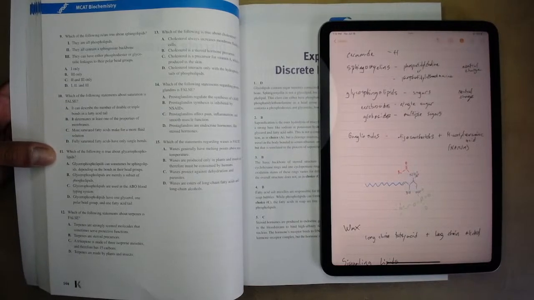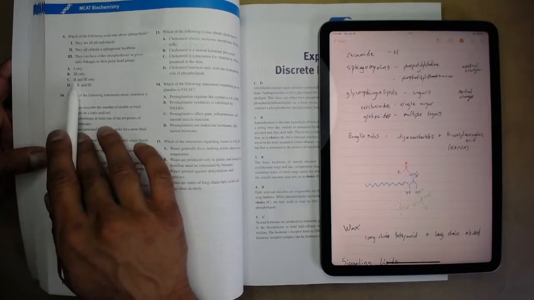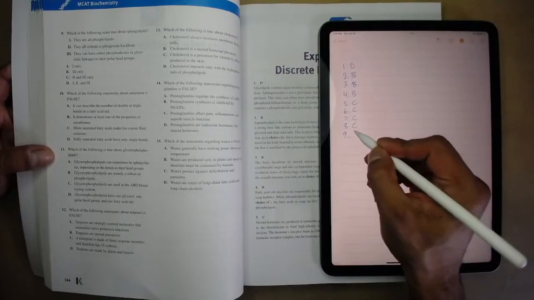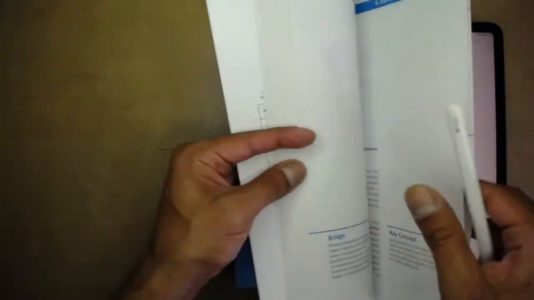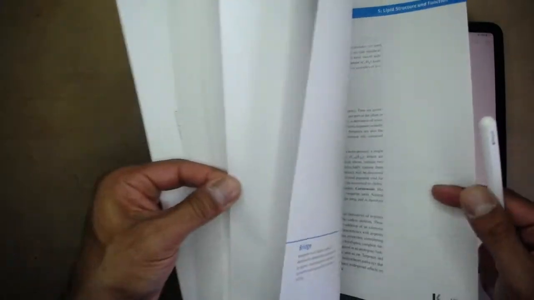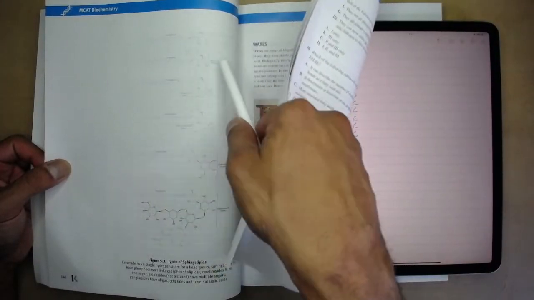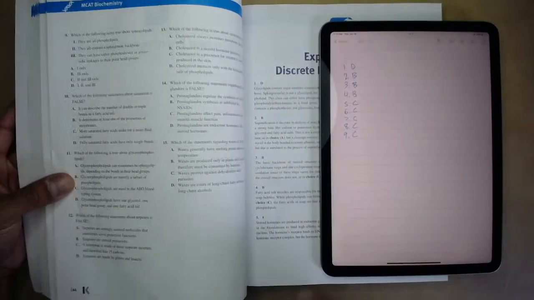They can have either phosphodiester or glycosidic linkages to their polar head groups. That is also true. 2 and 3 both look pretty good. Let's go with C. I want to look back and make sure in this chart that the sphingolipid backbone is the blue part. Sphingosine backbone. Yeah. All right.